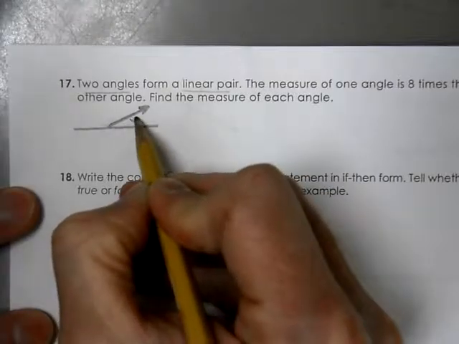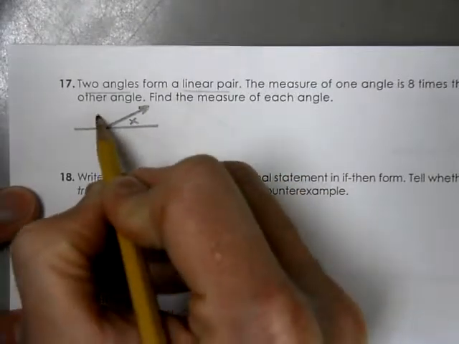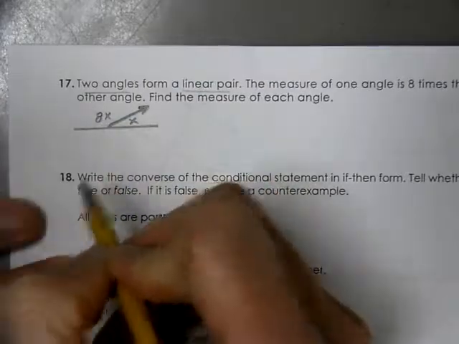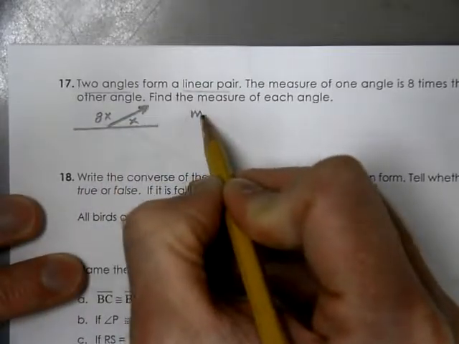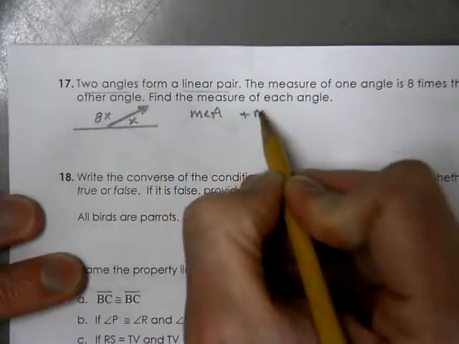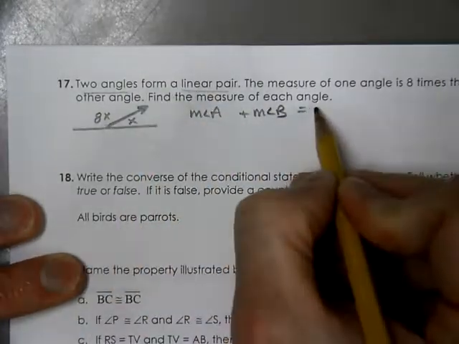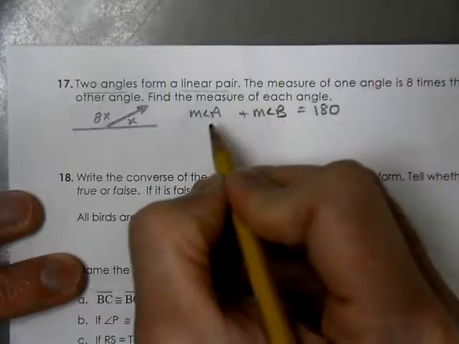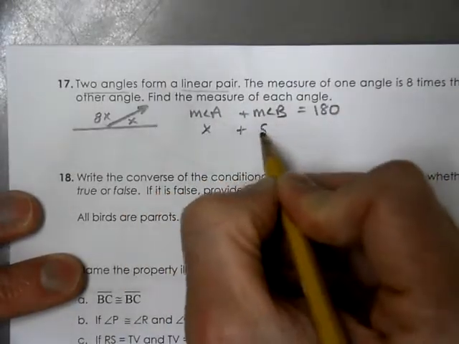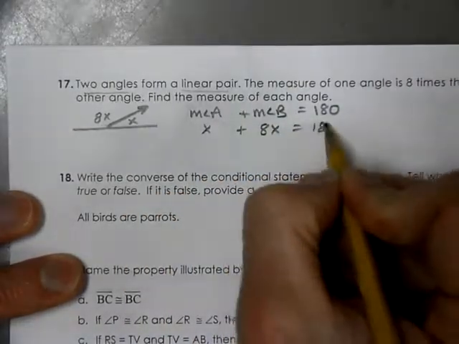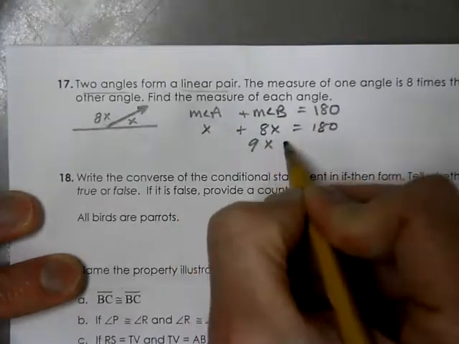So whatever this is, the bigger angle is 8 times that. So we have the measure of angle A plus the measure of angle B. They are a linear pair. They are 180 degrees. X and 8x. That gives me 9x.